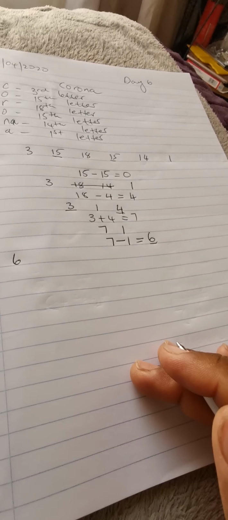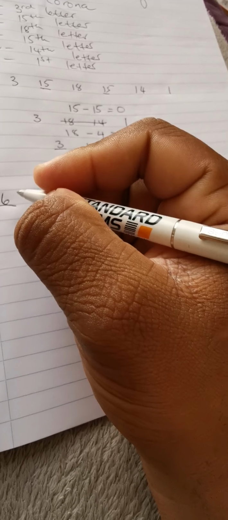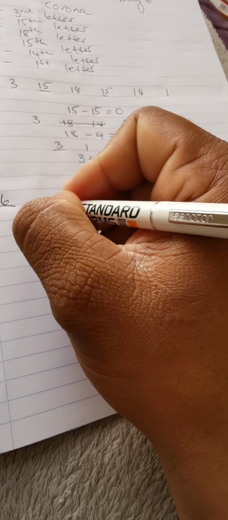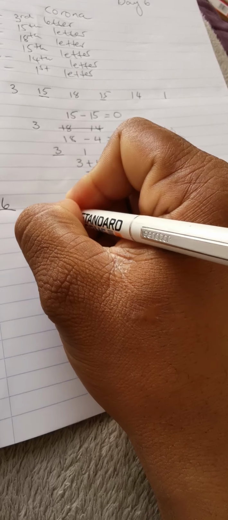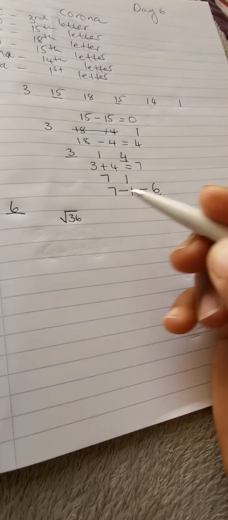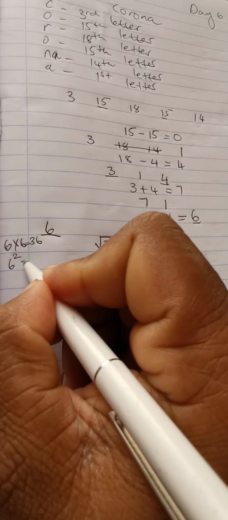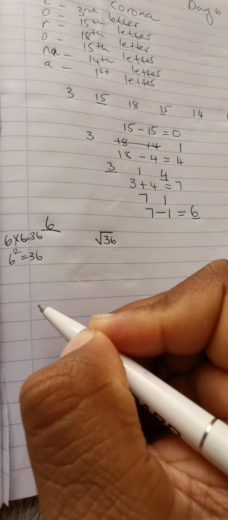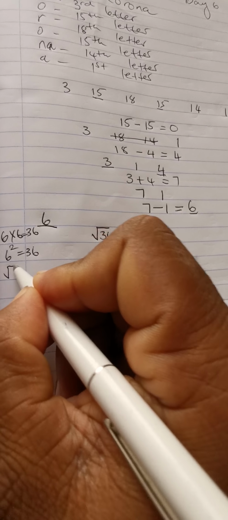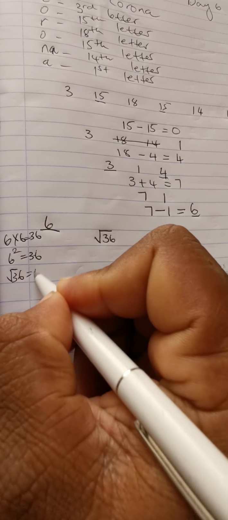Now, let's look at the number 6. You agree with me when I say number 6, not the letter 6, the number 6, is the square root of 36. You agree with me because 6 times 6 is equal to 36. 6 squared is equal to 36. So therefore, inversely, the square root of 36 is going to be 6.